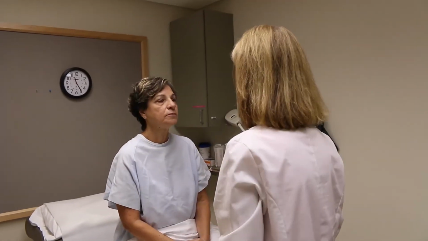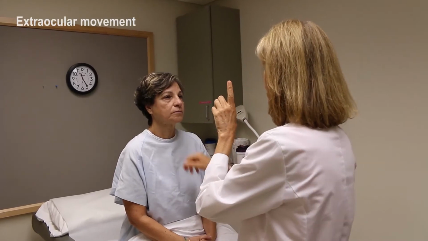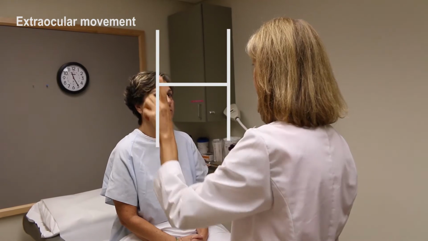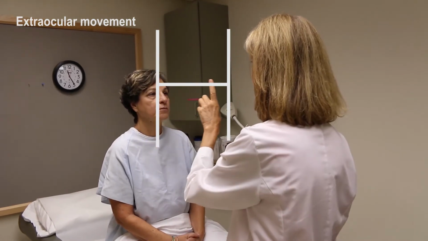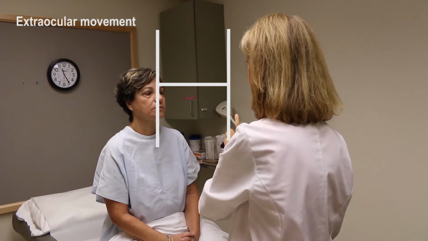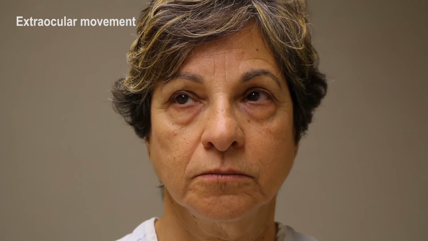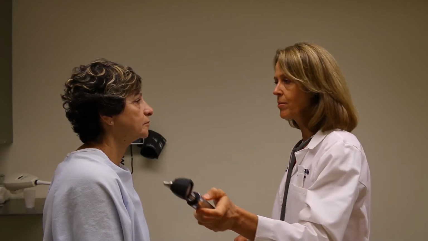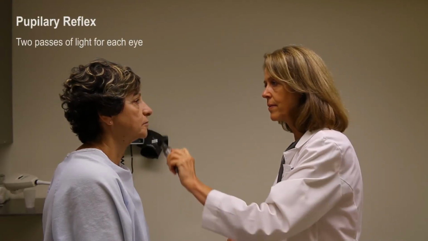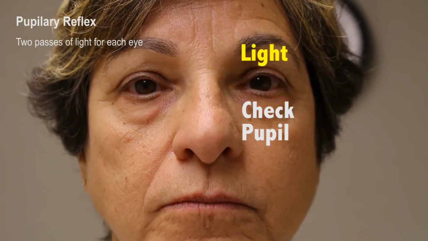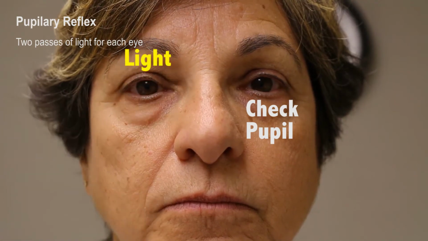Good. Okay. Now I'm going to ask you to look straight at my finger, keep your head straight, and just follow with your eyes. Here you want your fingers to move in a general H shape. Good. And you're looking for nice, smooth eye movements in all field directions. Kind of like this. Okay, I'm just going to check your pupils. If you can look straight at me, I'm going to flash a light in your eye. You will check for pupil constriction twice for each eye. First with direct light, and then with light on the opposite eye.